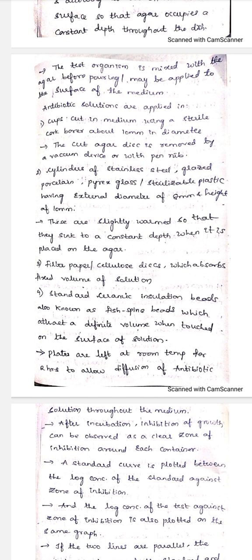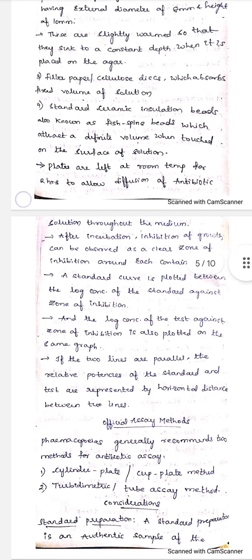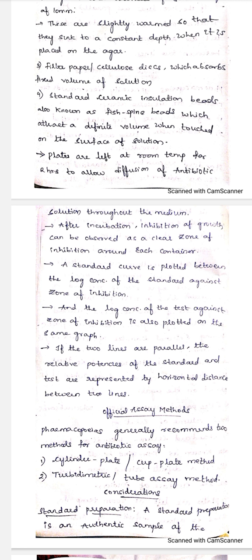Cylinders of stainless steel, glazed porcelain, Pyrex glass or sterilizable plastic, having an external diameter of 8 mm and a height of 10 mm, can be used. These are slightly warmed so that they sink to a constant depth when placed on the agar. With these you can make holes in the middle of the petri plate and remove the agar. Next, filter paper or cellulose discs absorb a fixed volume of solution, and standard ceramic insulation beads, also known as fish spine beads, attract a definite volume when touched to the surface of the solution. You can use any of these as a disc in the center of your petri plate.